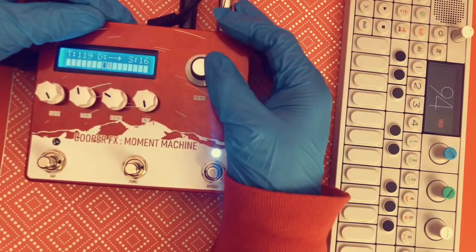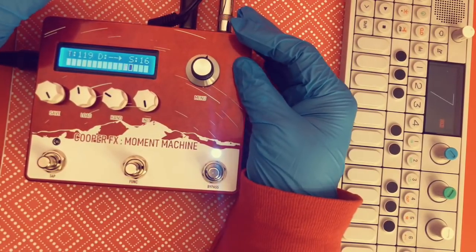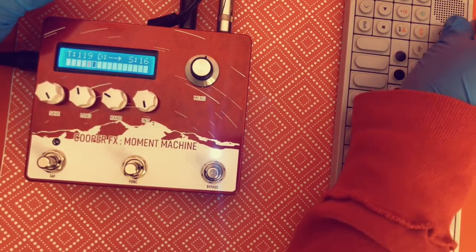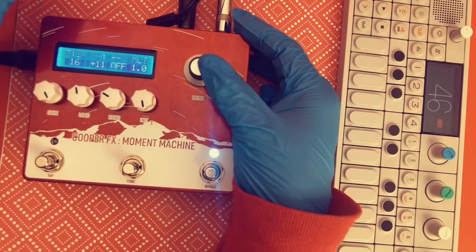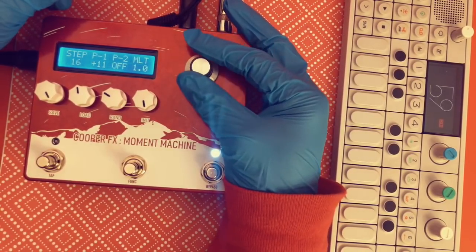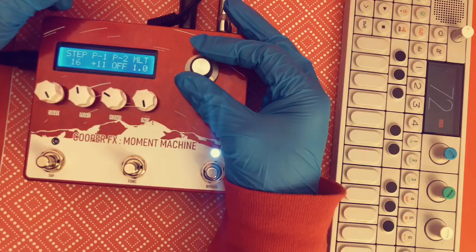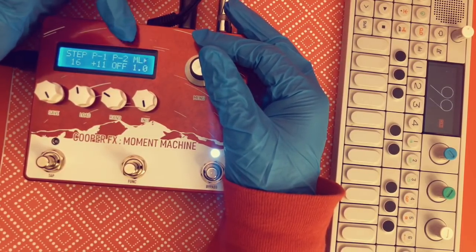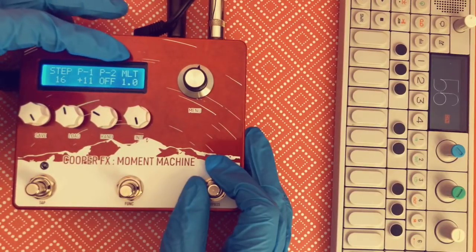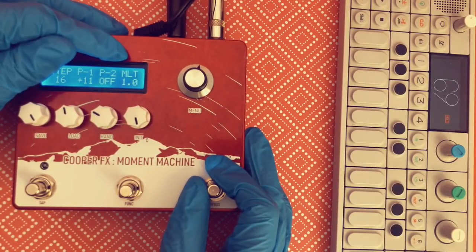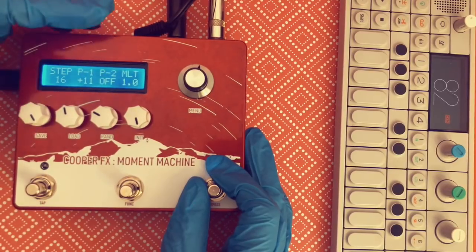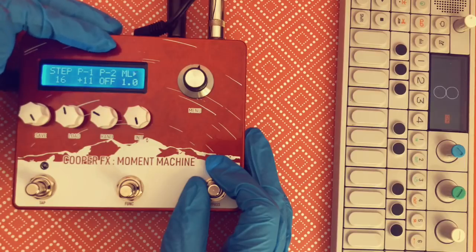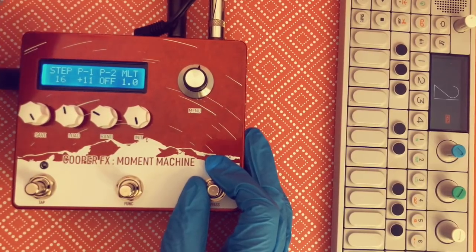Now, let's go back real quick to the step sequencer. I'm going to turn that down. I'm going to click one time. And now we have a few other options afforded to us, but real quick, let's talk about this P2 here. The P2 section here is going to be a second sequencer that runs parallel with the existing sequence. We're going to leave ours off for right now.